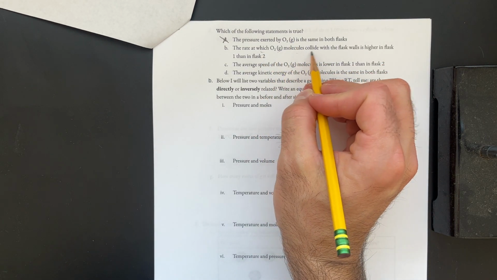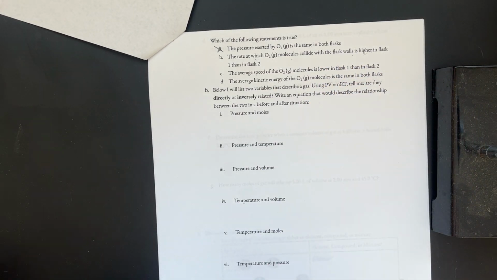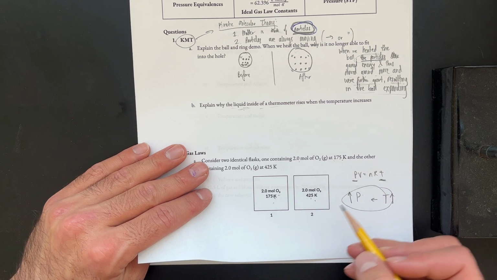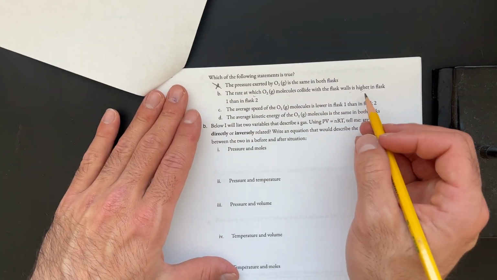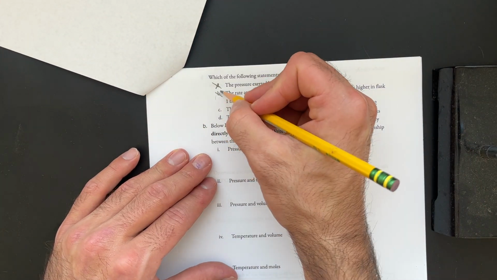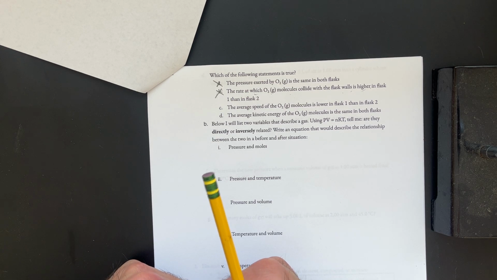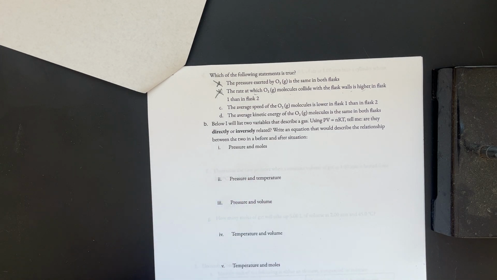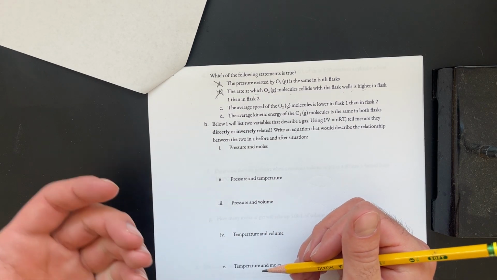Okay, B: the rate at which the O2 molecules collide with the flask walls is higher in flask 1 than in flask 2. If we think about that, here they're going slower, here they're going faster. So is there going to be less collisions here? Yeah, we know that actually in 2 there are going to be more collisions. And so this idea that there's going to be more collisions in flask 1? No, that's not true. Another way you can think about it is remembering that the definition of gas pressure is the pressure created by the collisions. And so if pressure is higher in flask 2, it makes no sense that there's going to be less collisions in flask 2.